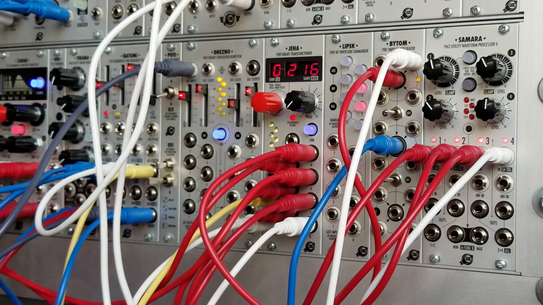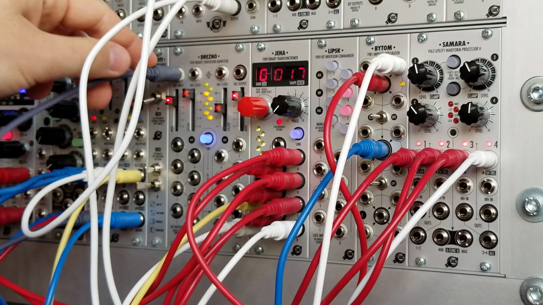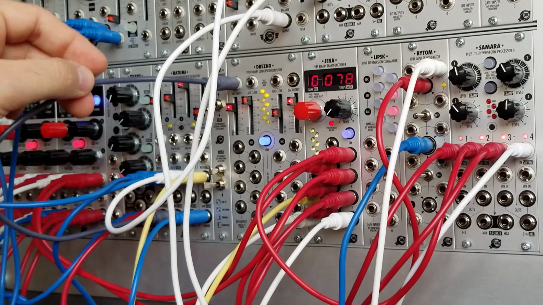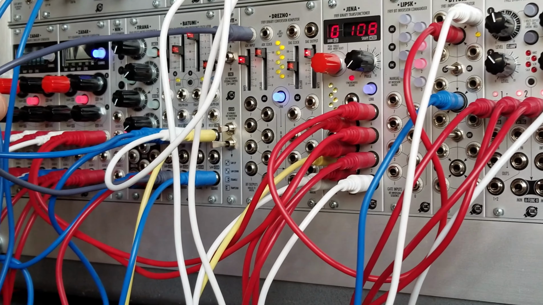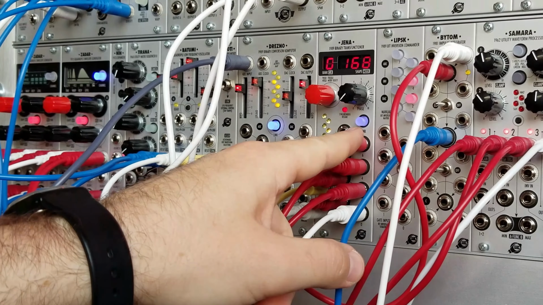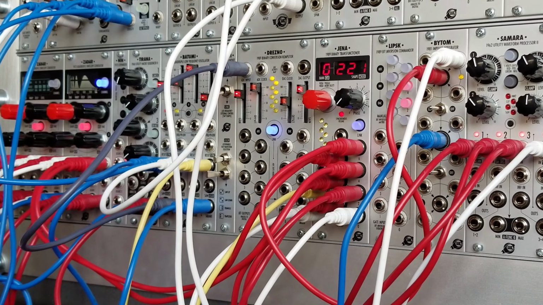And what it does is we input a wave into the Dresno, because it doesn't work standalone. It needs Dresno as the heart. And the wave we input into Dresno scans the waves that are written in the memory of Jena.